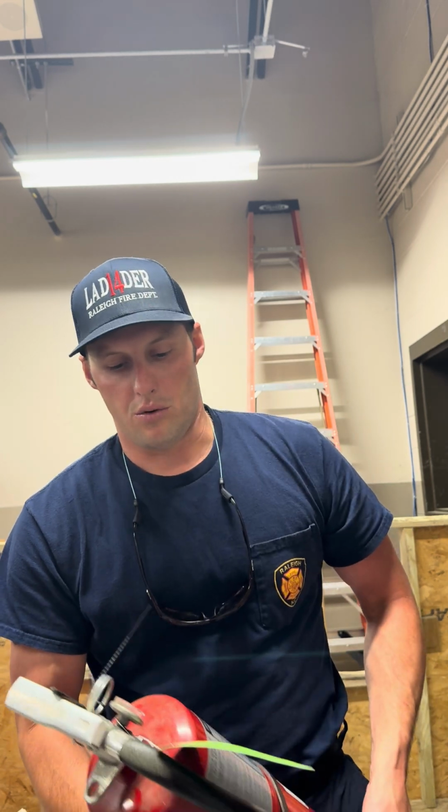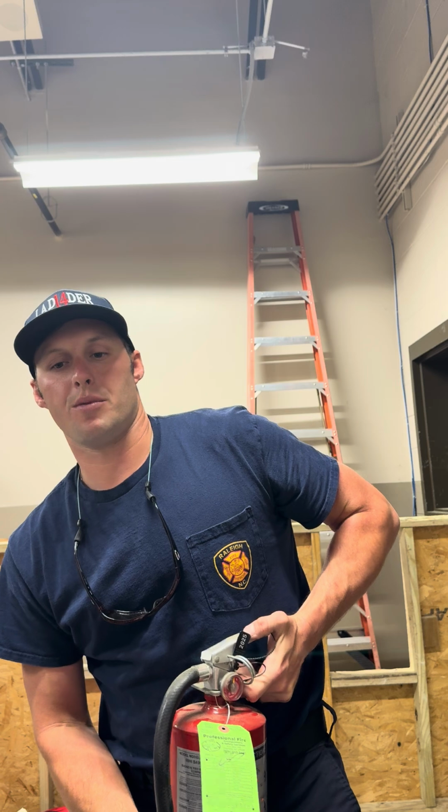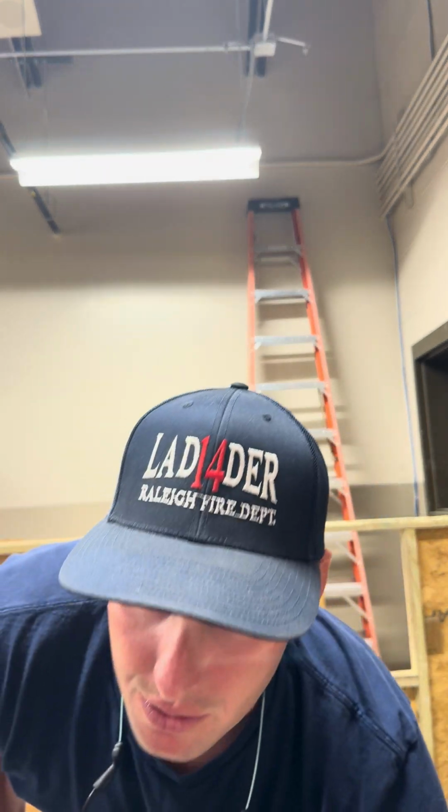So that's pretty much it about a fire extinguisher. Really, the operation and use is fairly easy. If you ever forget, just look at the front. Remember the acronym PASS: pull, aim, squeeze, sweep. Pull your pin, aim the nozzle at the fire, squeeze the handle, and then sweep back and forth. So that's pretty much it about fire extinguishers for now.